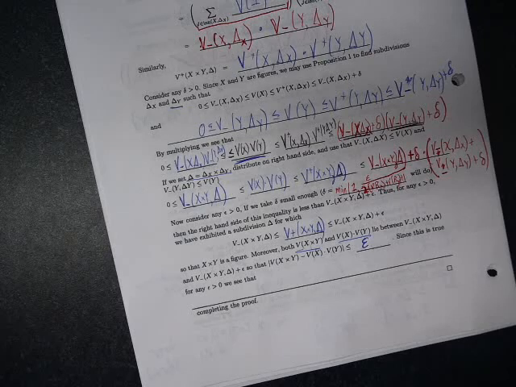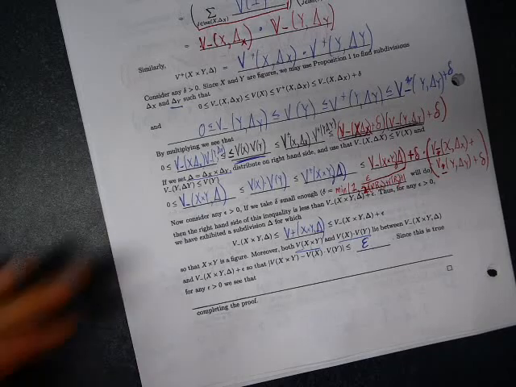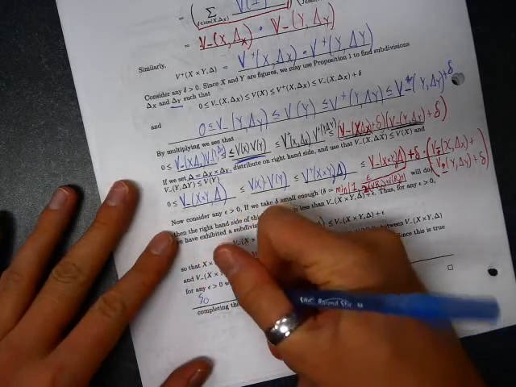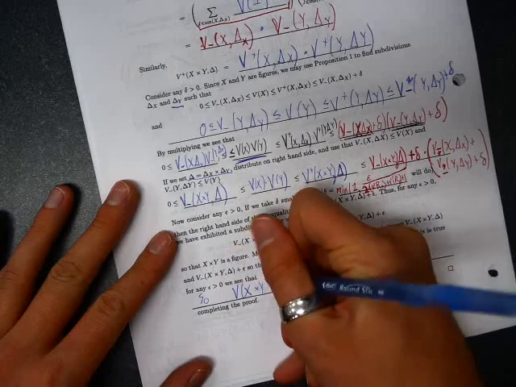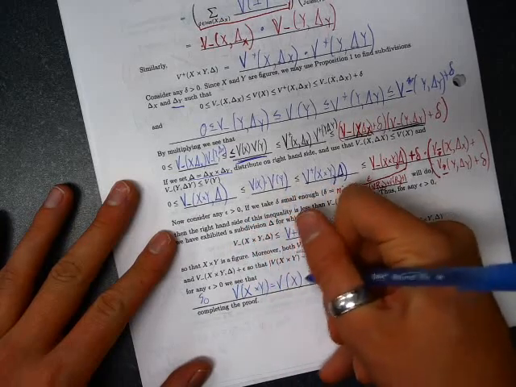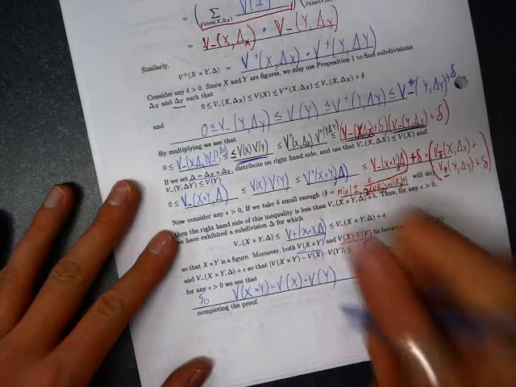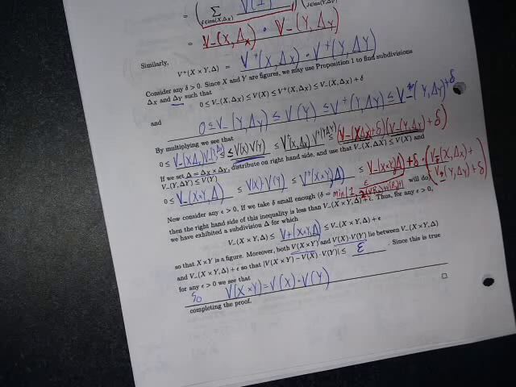The absolute value is actually equal to 0, so they're equal. So v of x cross y is equal to v of x times v of y, completing the proof. There was a fair number of moving parts, but hopefully in total the many moving parts made sense together.